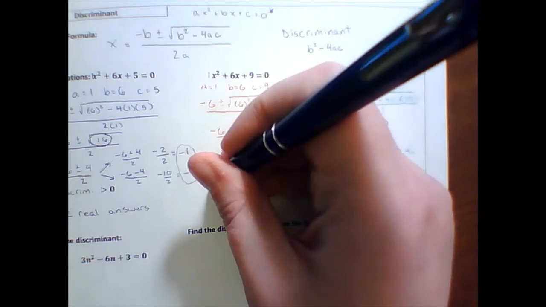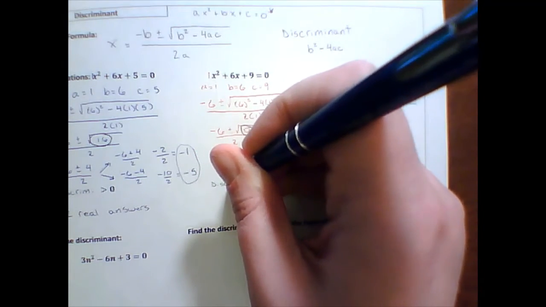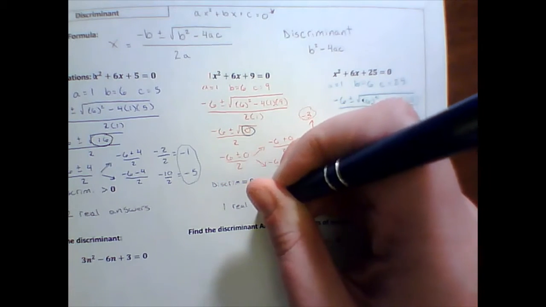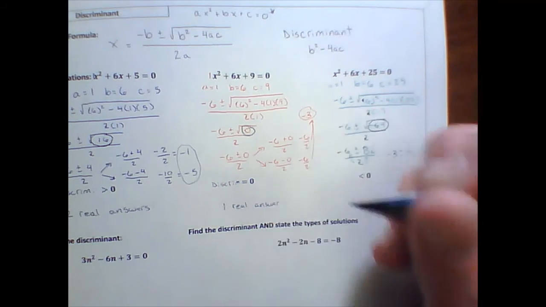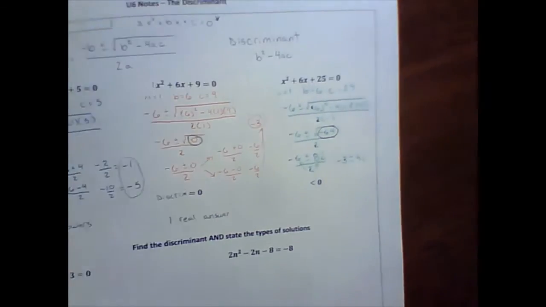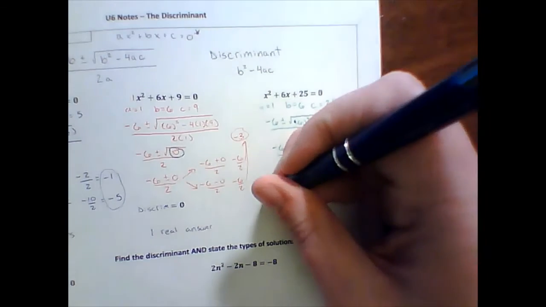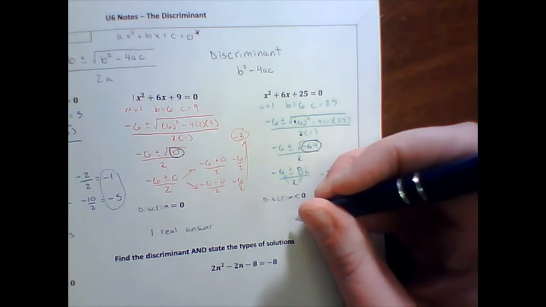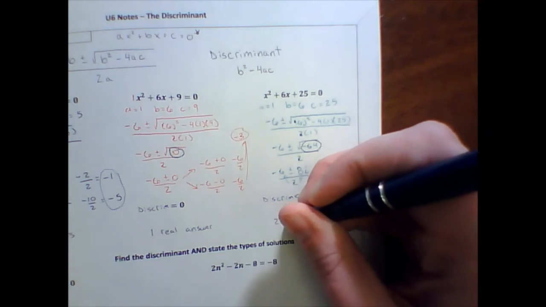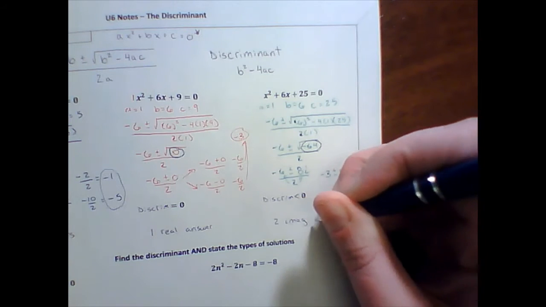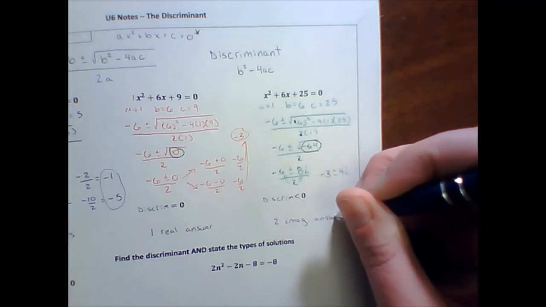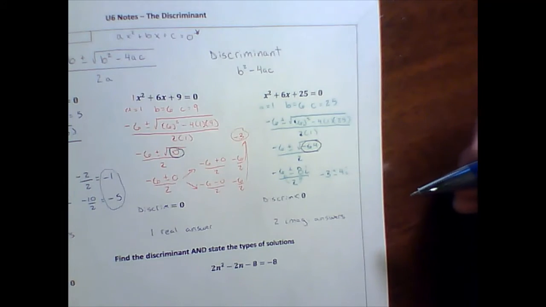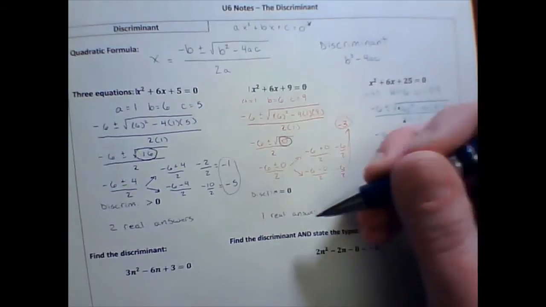If your discriminant equals 0, like it did in the second problem, there will be 1 real answer. Could be negative, decimal, positive, but it's a real answer, but there's only 1 of them. Finally, if your discriminant is smaller than 0, then you're going to get 2 imaginary answers. And there's 2 of them because there is a version where they add and there's a version where they subtract.